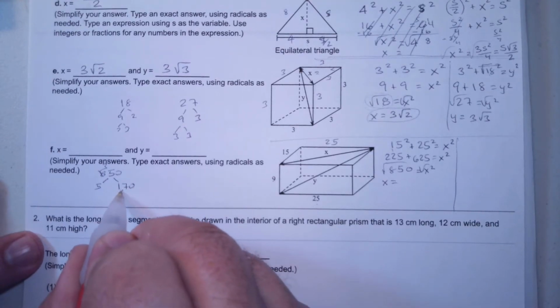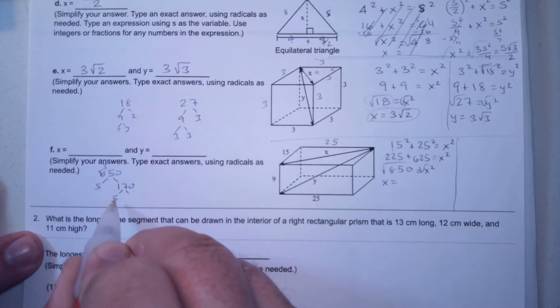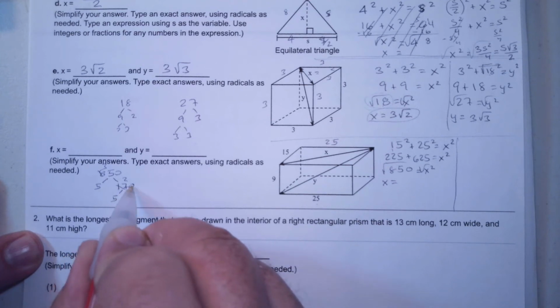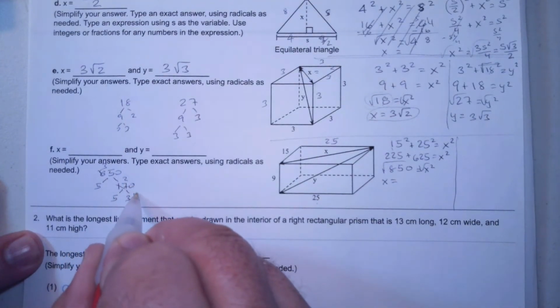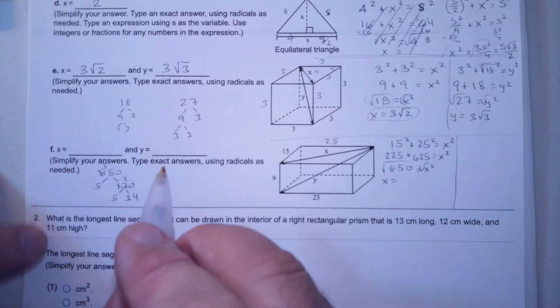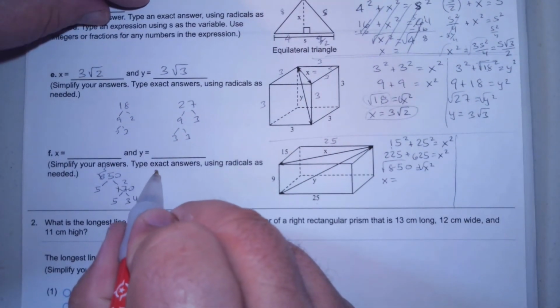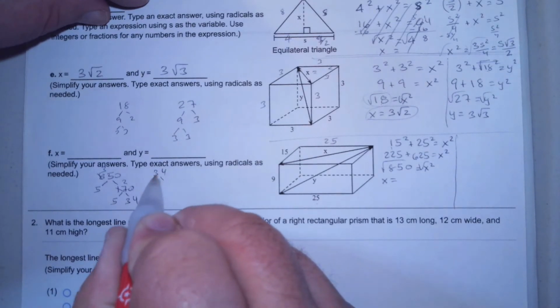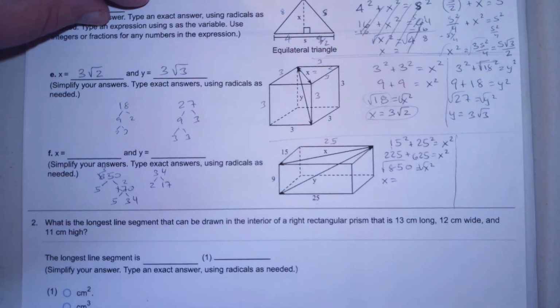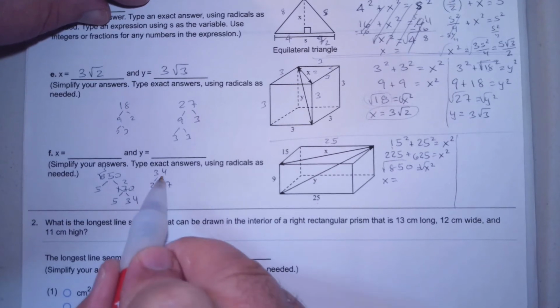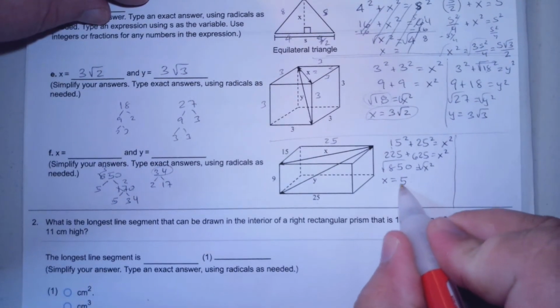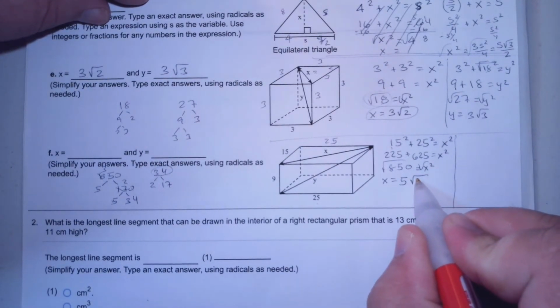Again, ends in a 0, so we know that 5 goes in there. 5 goes into 17 3 times with 2 left over. 5 goes into 24 4 times. 34 breaks up into 2 times 17. Yeah, it doesn't go anywhere. So there's 2 5s, so it's 5 square root of 34.